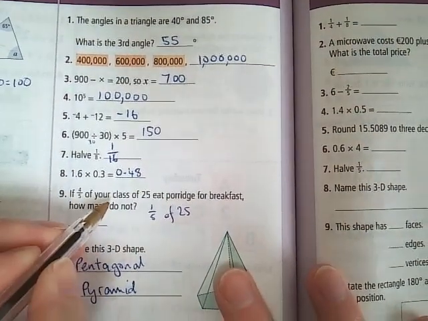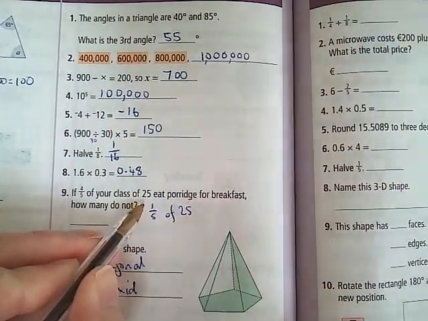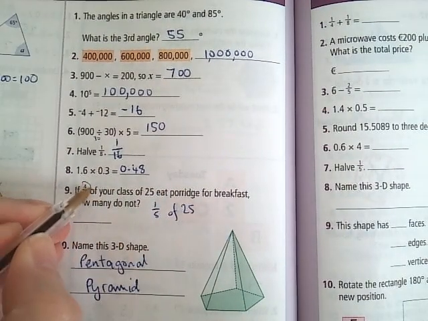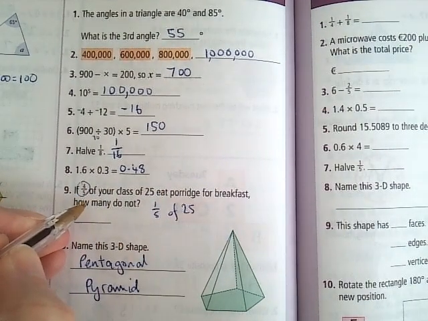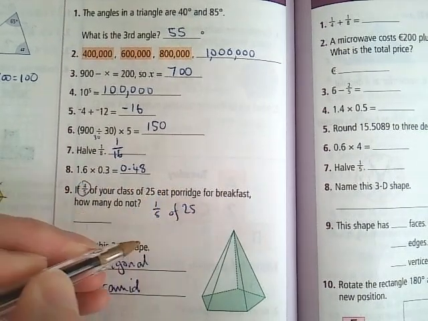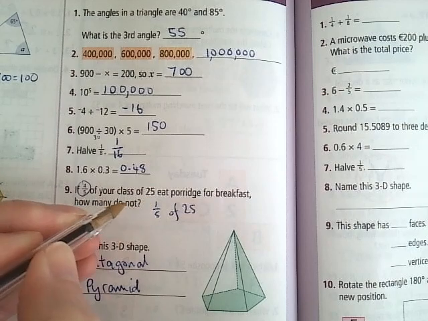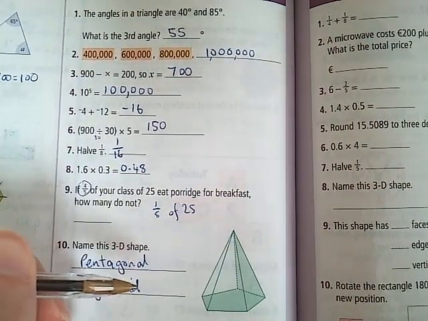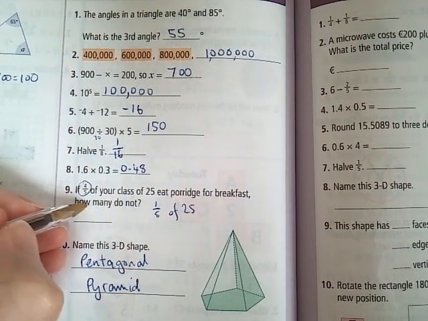If 4/5 of your class, number 9, of 25, eat porridge for breakfast, how many do not? Well, if 4/5 do, 1/5 don't. So what you're really getting is 1/5 of 25. Now you could get the 4/5 of 25 and then take it away. That seems like a long way of doing it. If you can just get 1/5 of 25, that's your answer. 1/5 of 25 is 5.